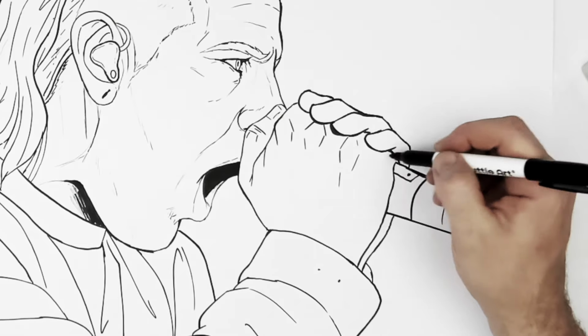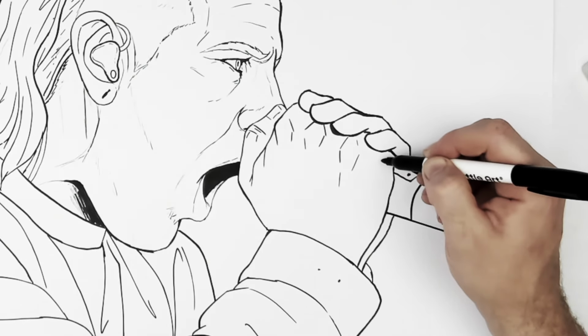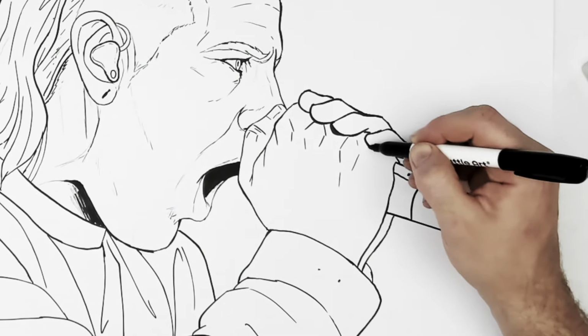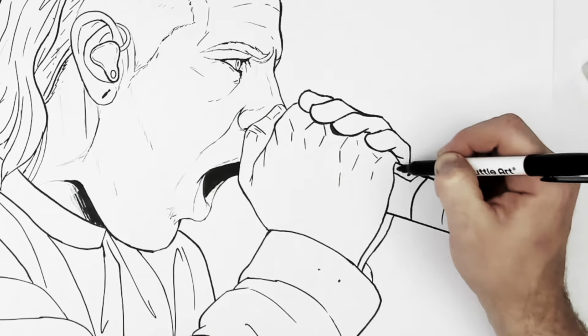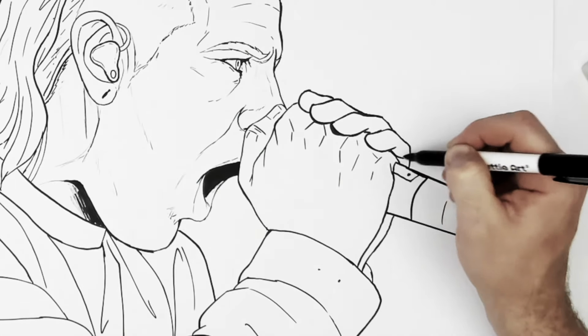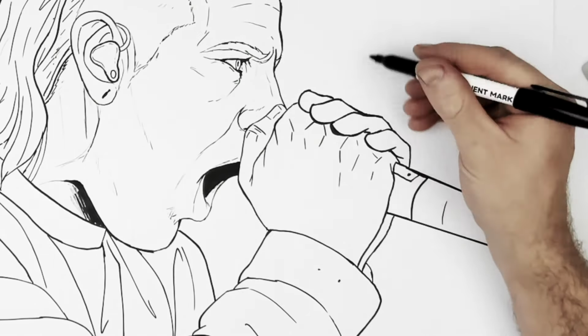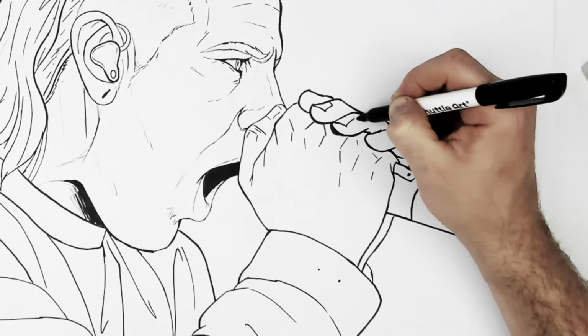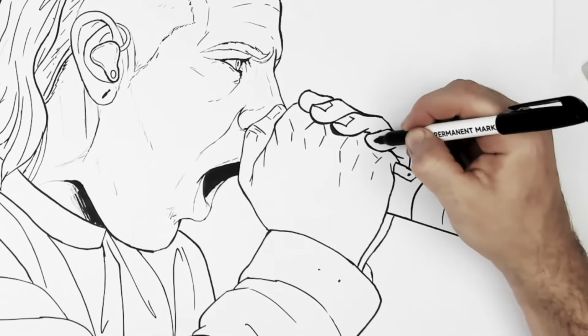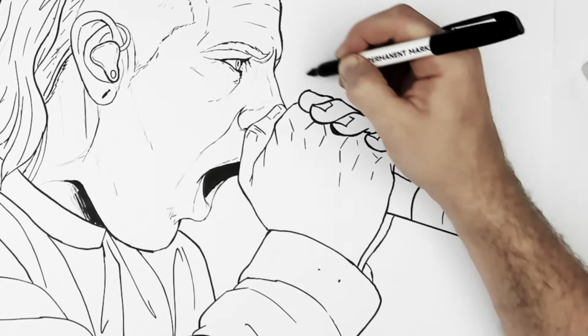There's a tattoo on his hand here, and I will draw it in because it's a skull, so it's simple enough. It's kind of characteristic of him. It's nearly in all the pictures that I found on their Instagram.